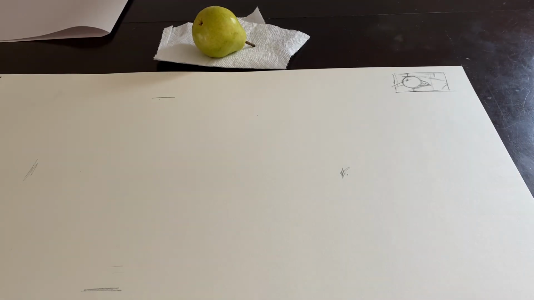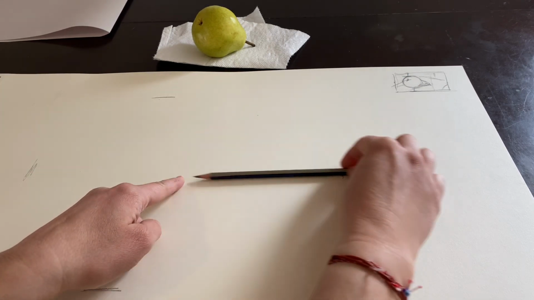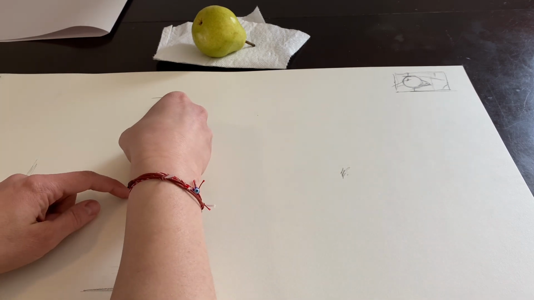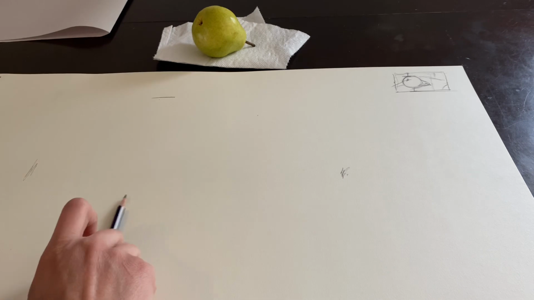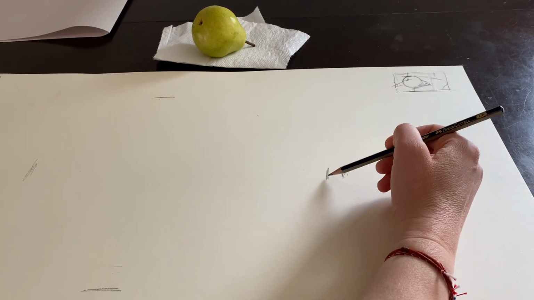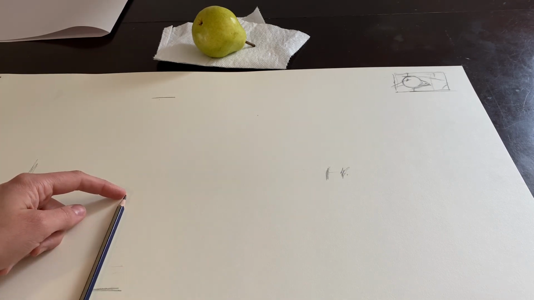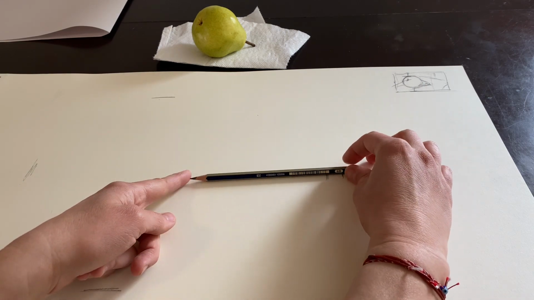So I want to make sure that that's the same in terms of what I've drawn here. I can use my pencil to measure that. So this is once the width of my pencil. This is almost twice the width of my pencil. And what I noticed is that it was just slightly wider than it was tall, but maybe it wasn't quite as much. So if this is the height of the pear, about 1 1/4 of my pencil, then it should be about the same going in this direction.